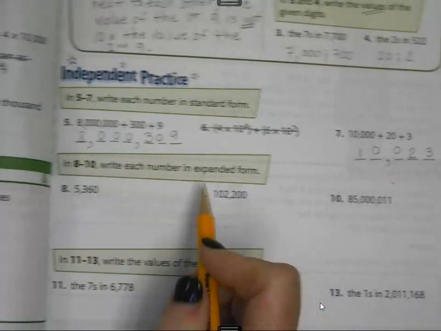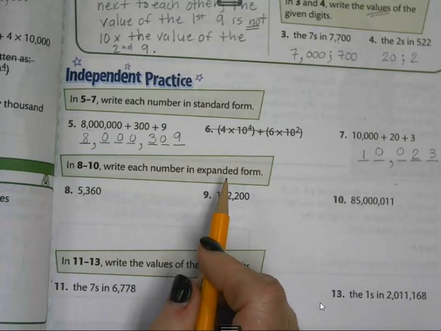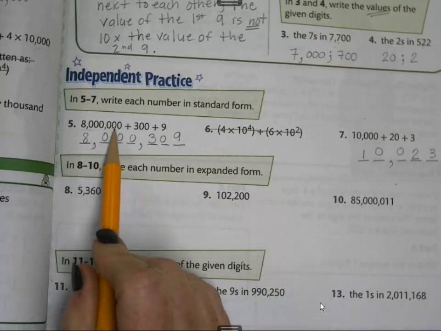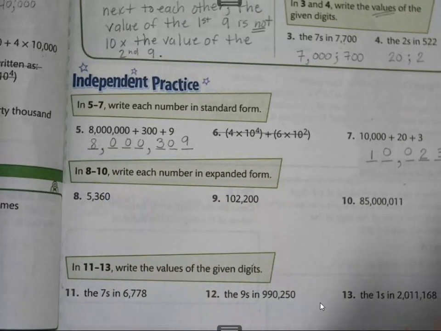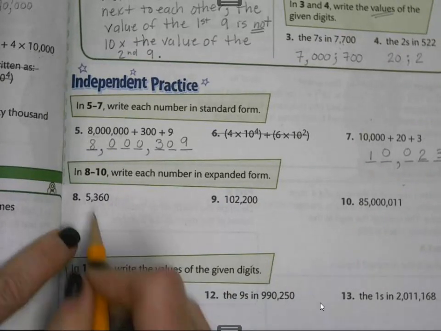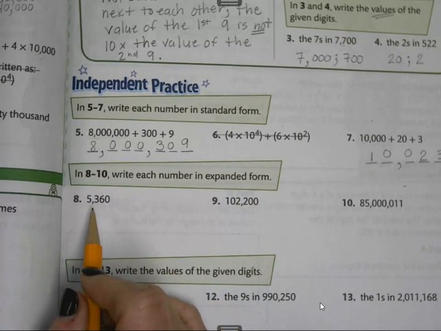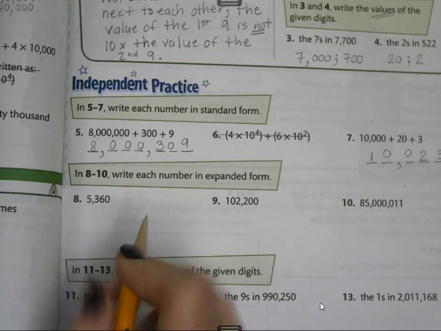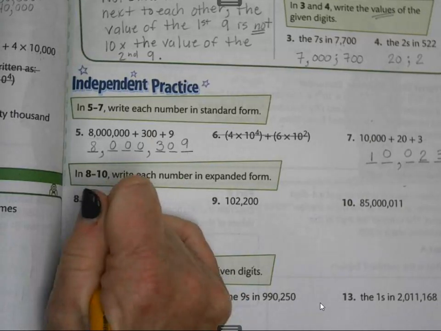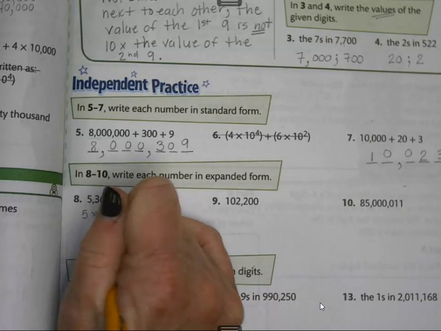All right, now we're going to write these numbers in expanded form, except we're not going to do it as basic as right here. We're going to do it like we did with number 2. So I start with the largest place value, and I have a 5 in the thousandths place. So that's going to be 5 times 1,000.